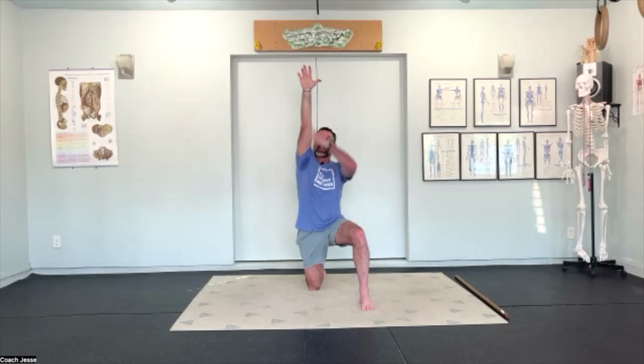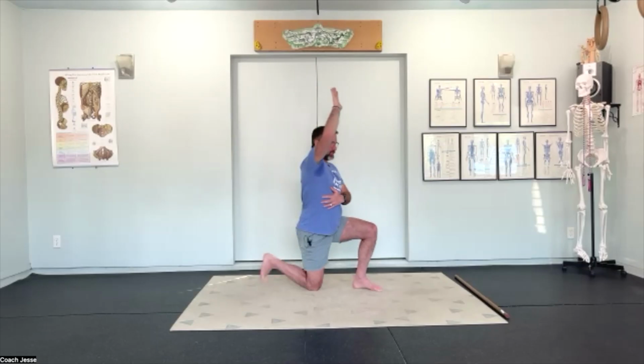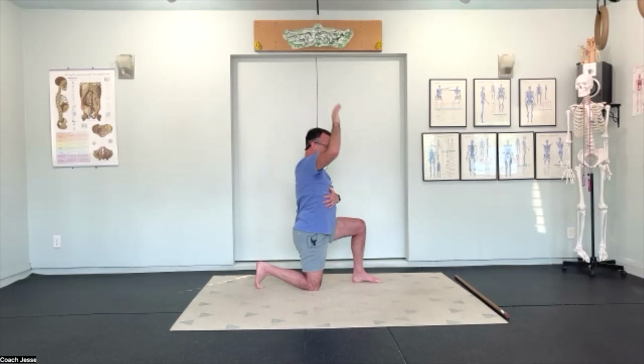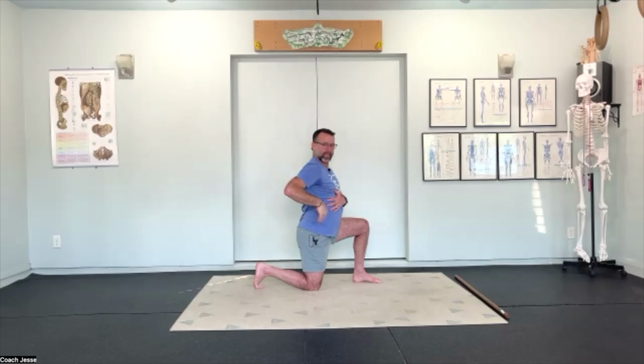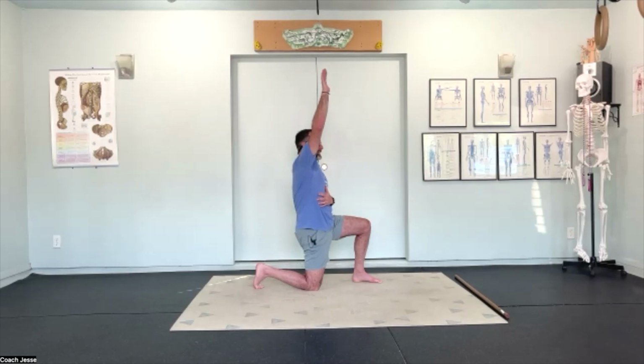Since I'm on my right knee, I'm taking my right hand and reaching straight up to the ceiling, trying to get as long as I can from my knee to my fingertips. Inhale, relaxing the shoulder as I let that pelvis tilt forward, big sway in the back. Exhale, scoop. I want to lock in that hip. Continue to exhale as we reach.